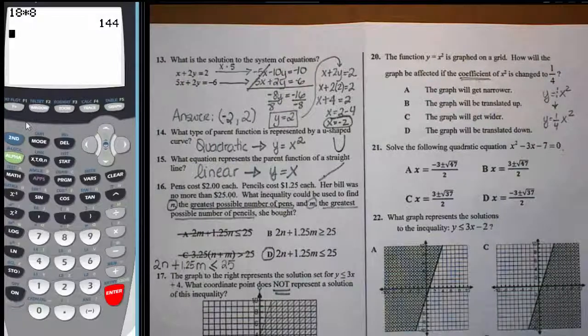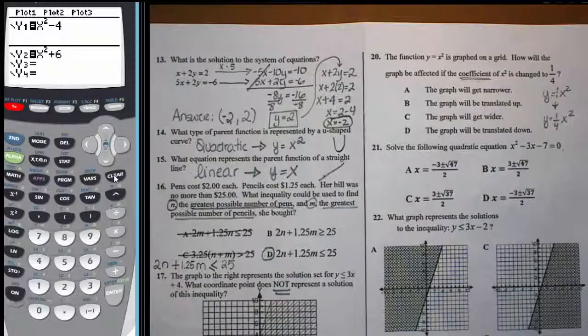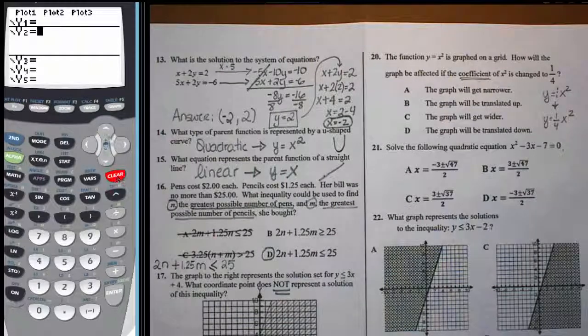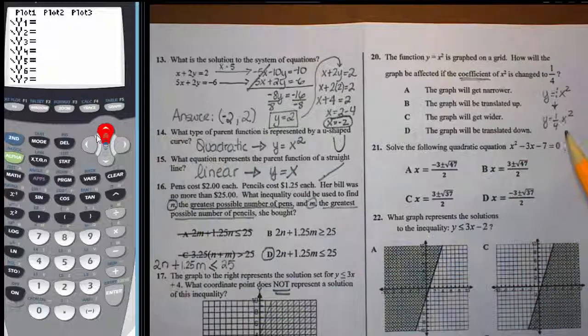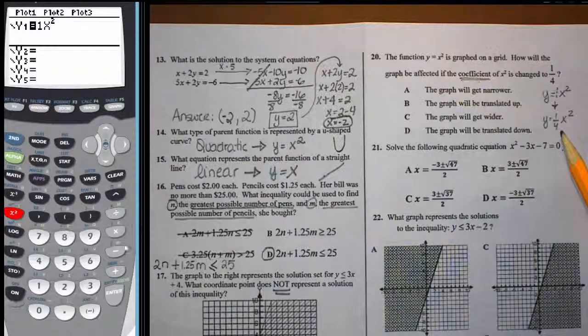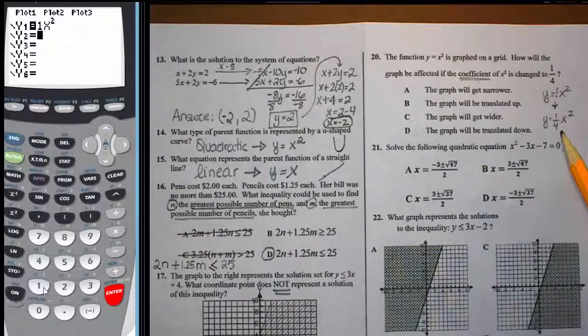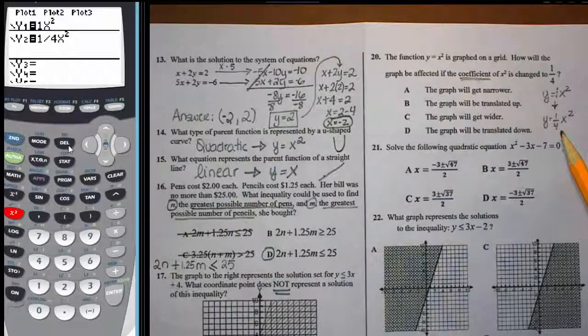Well, that's where our calculator comes in handy. So let's go to our calculator. Let's press the Y button. Let's clear anything that we have there. And let's enter the two equations that we have over here. The first one is the original equation, which is y equals 1x squared, and the second one is going to be the changed one, which will be 1/4 x squared.